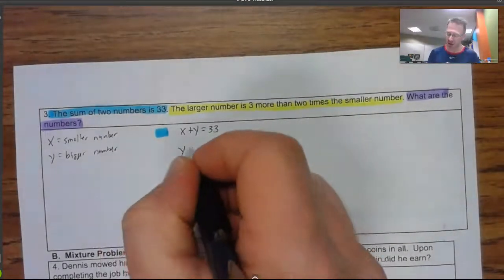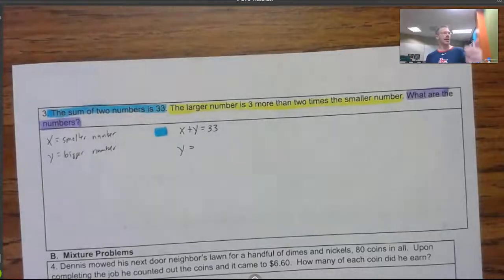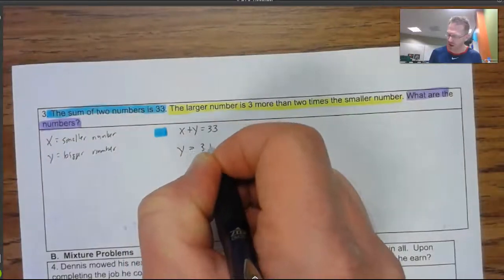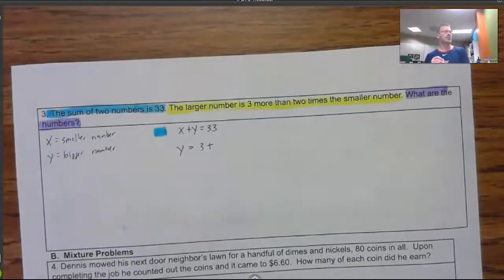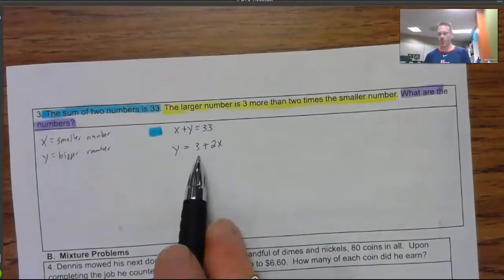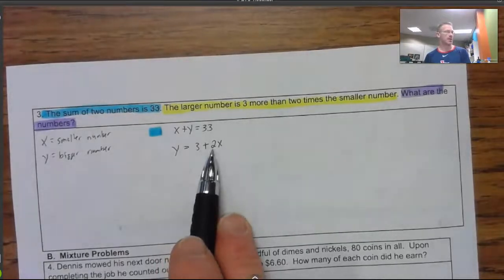So the larger number is 3 more than. 3 more than means I'm going to add 3 to something. If I have 3 more dollars than you and you have $10, that means I have $13, right? So I'm going to add 3 to something, and that something is 2 times the smaller number. So 3 more than 2 times the smaller number.